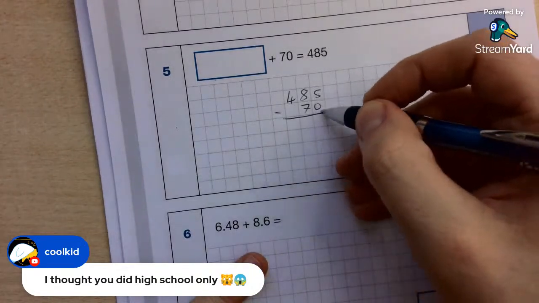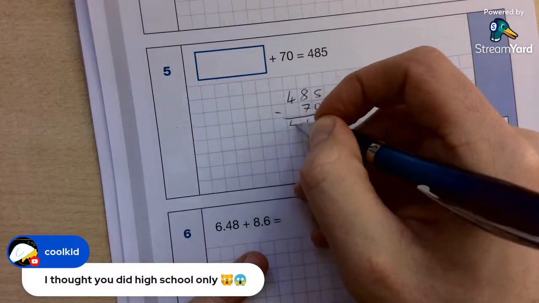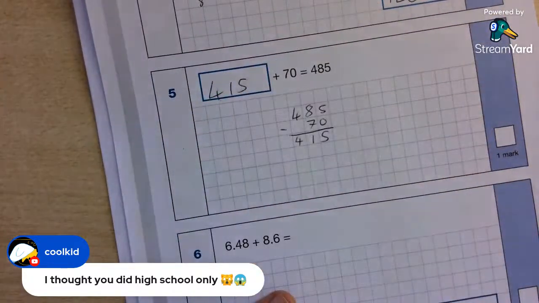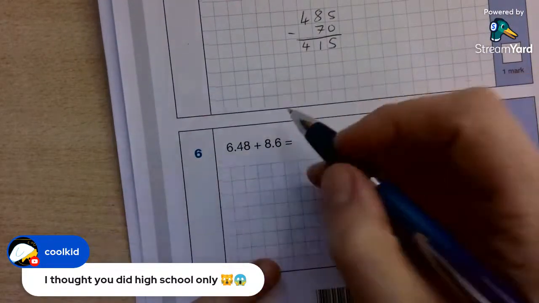So 5 minus 0 is 5. 8 minus 7 is 1. 4. There. Yeah, nice and easy. 415. Right. Decimals. These always catch people out.